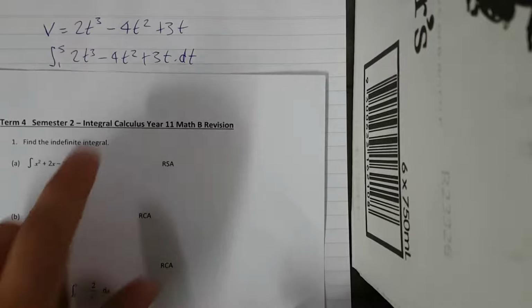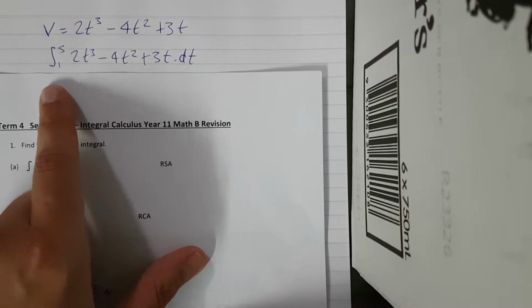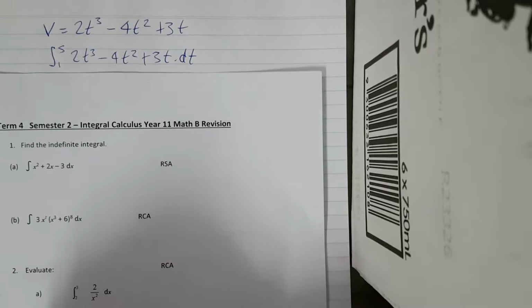Now, in theory, we could get that from this statement. We're going to integrate in the range of 1 to 5. But we have to be very, very careful here because it asked for distance. Distance doesn't matter whether someone's travelling towards you or away from you. We want the total distance travelled, which is subtly different to displacement.